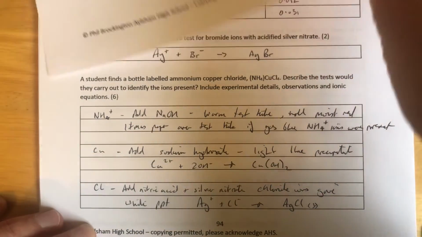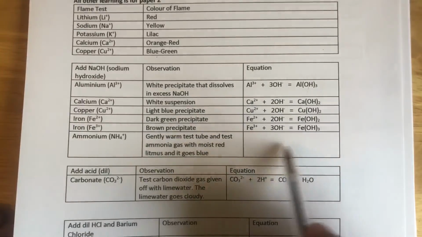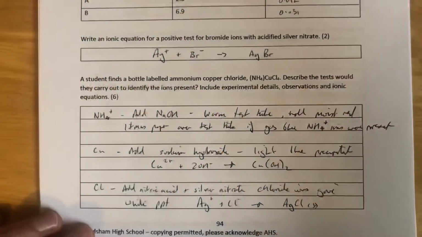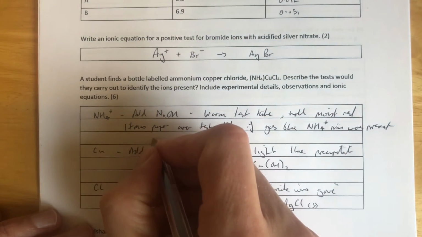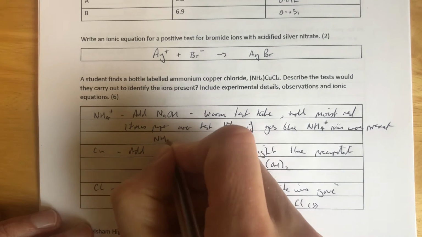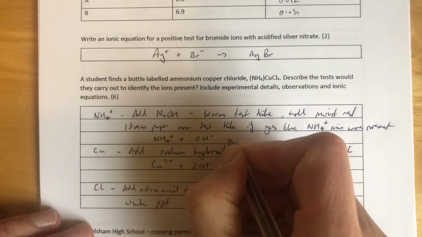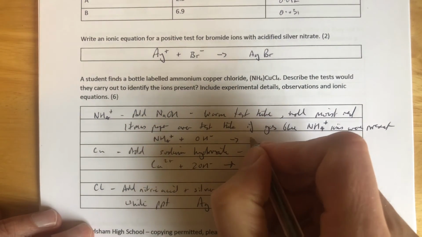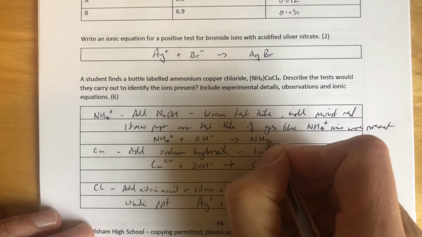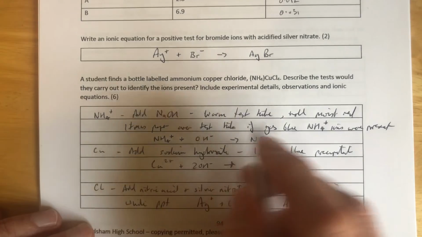I haven't actually put the ammonium ions equation on there. I will do that. But right now we're taking our ammonium ions, which are NH4 plus. We're reacting it with hydroxide ions, and when the litmus goes blue, that's because that's ammonia. Ammonia is an alkali, so that's making ammonia, and that's going to leave a hydrogen, an oxygen, and a hydrogen left over. In other words, H2O.